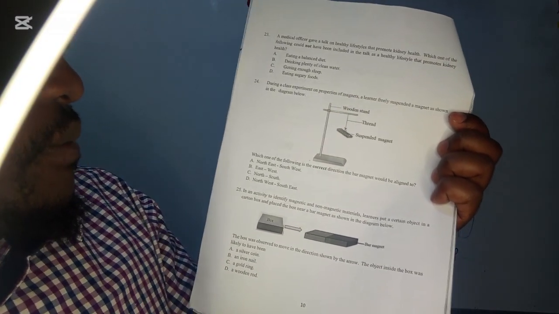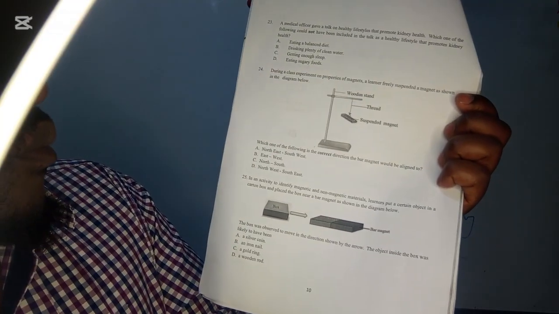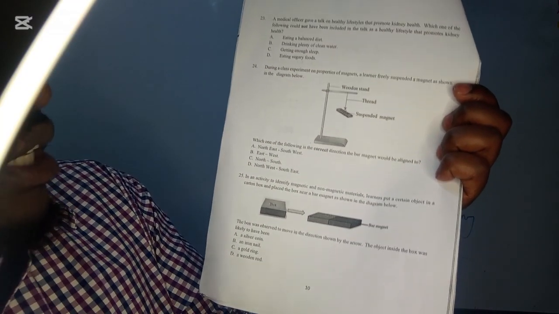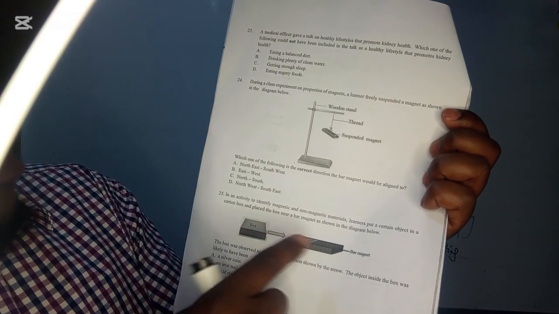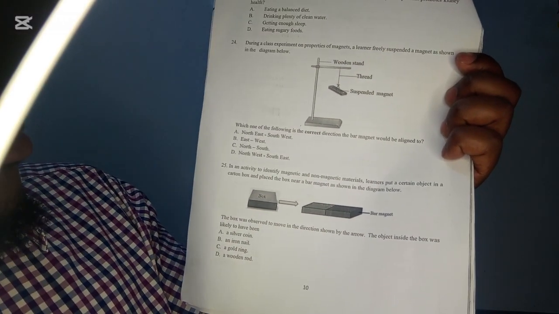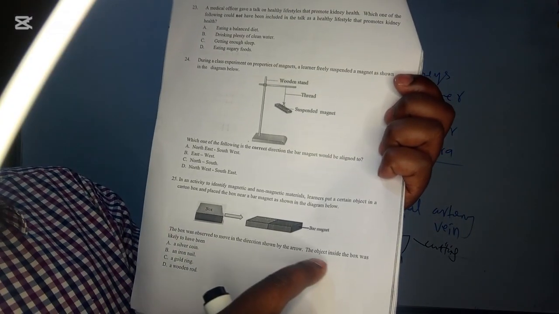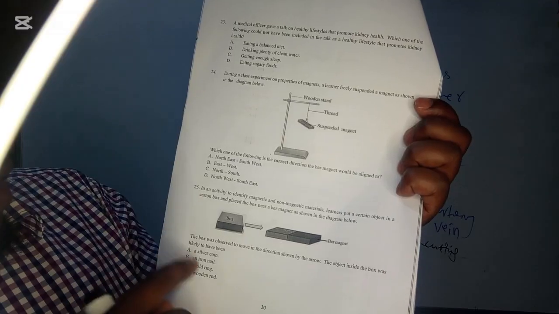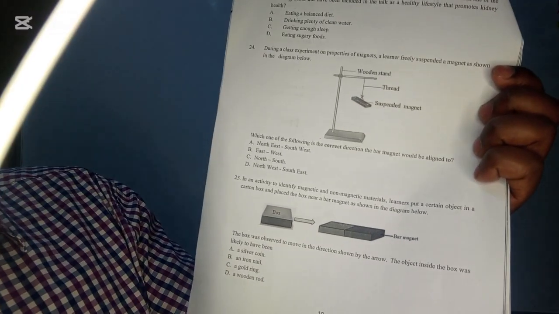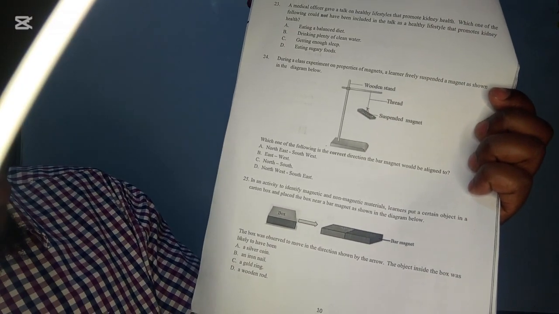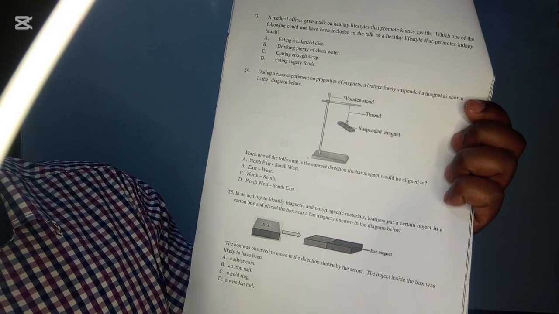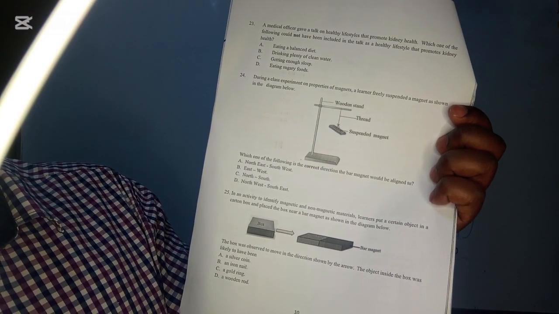So the box had the materials, then you have a bar magnet. You see whether the box will be attracted. The box was observed to move in the direction shown by the arrow. The object inside the box was likely to have been, you are given: a silver coin, an iron nail, a gold ring, a wooden rod. So you are being asked about magnetic and non-magnetic materials.